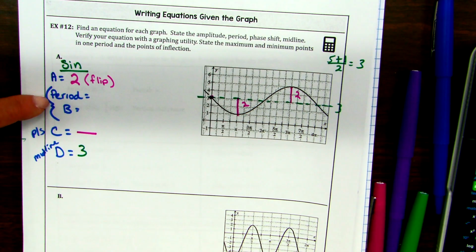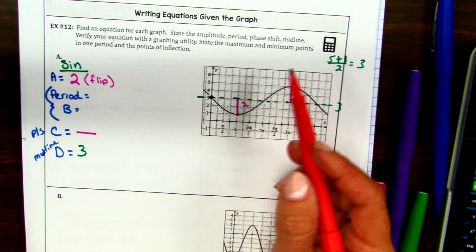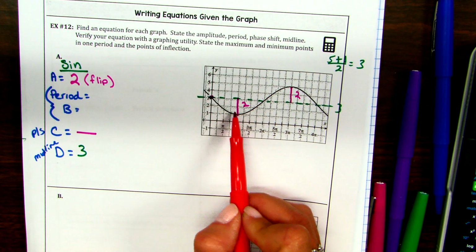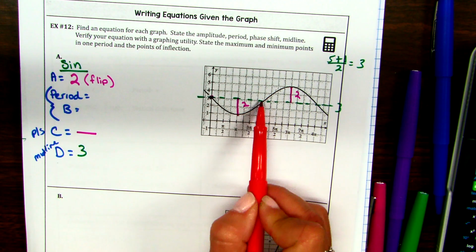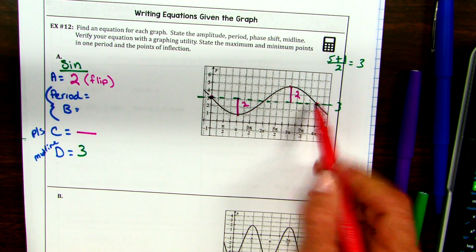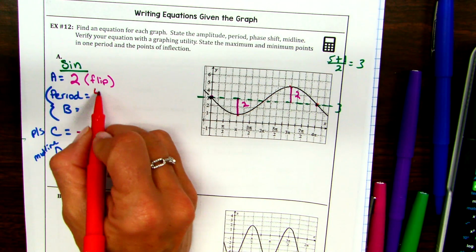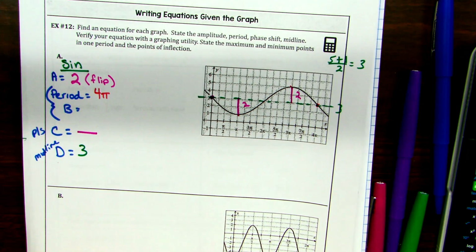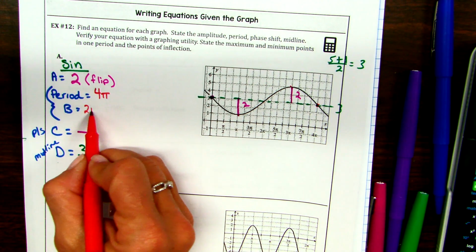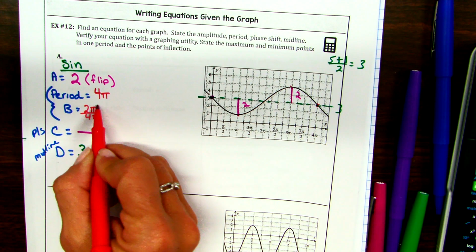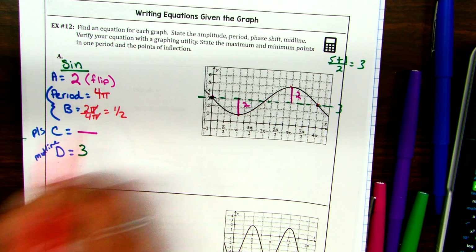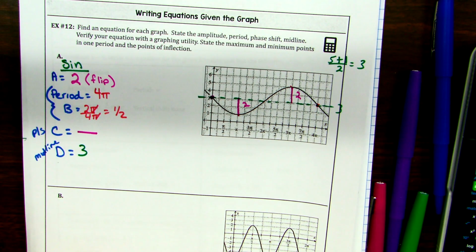The period is, let's see, middle, down, middle, up, middle. How much of the x-axis did I use to make 5 points? 4 pi. But remember, that's not b, right? b is 2 pi divided by the period. 2/4 simplifies down to 1/2. So now, there's just an extra step, basically, of taking everything out of the graph.